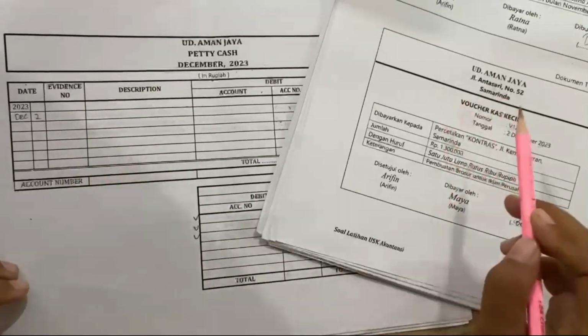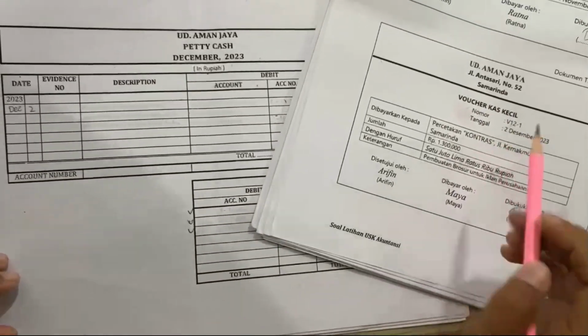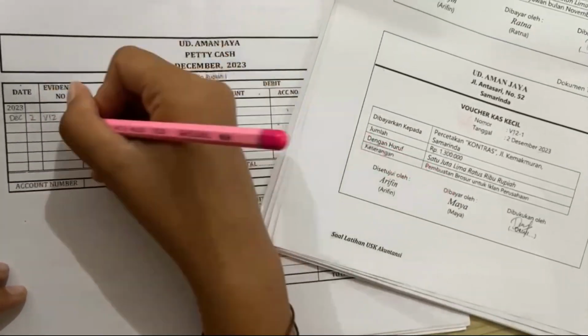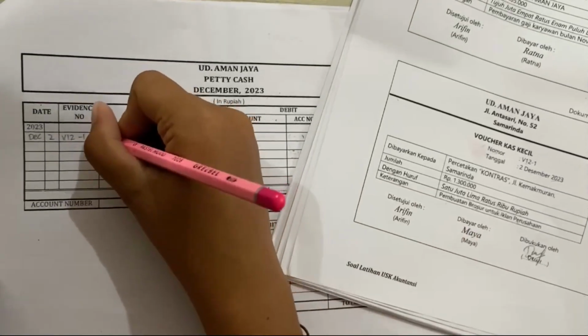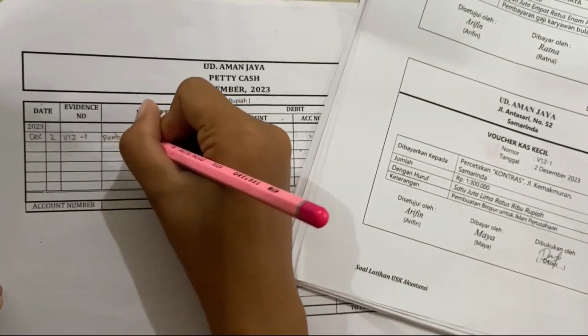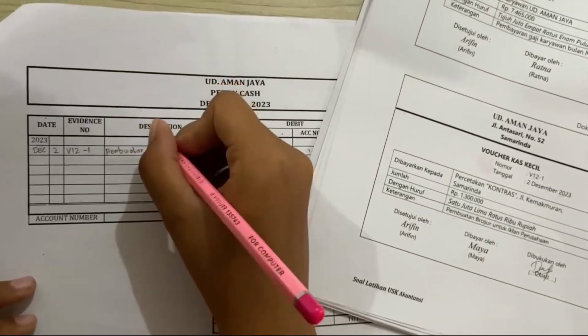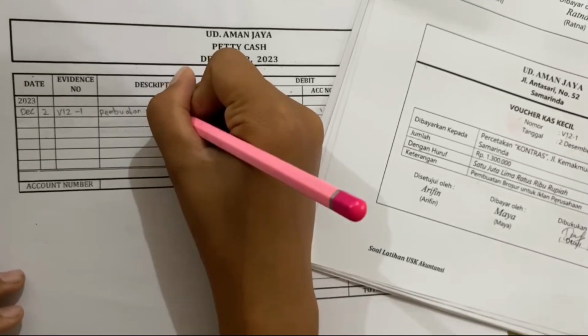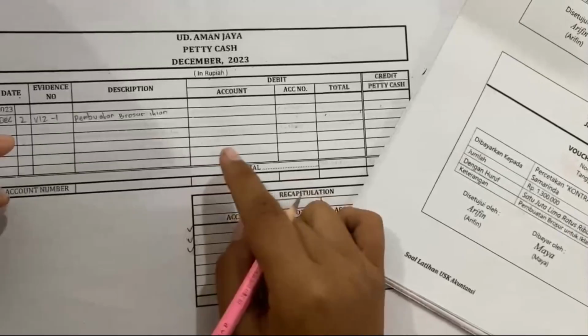Next, for the evidence number, we take it from the information provided in the question. Then, look at the question again. For the description, we write pembuatan brosur iklan. It means store supplies purchase.